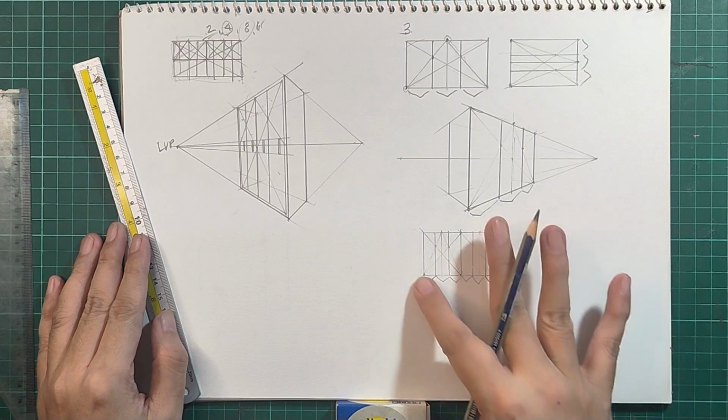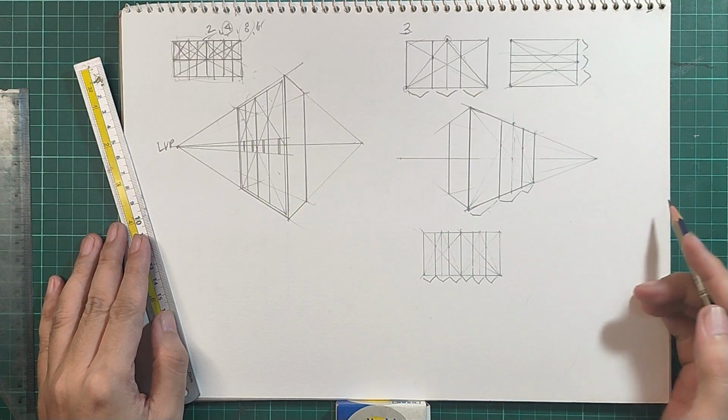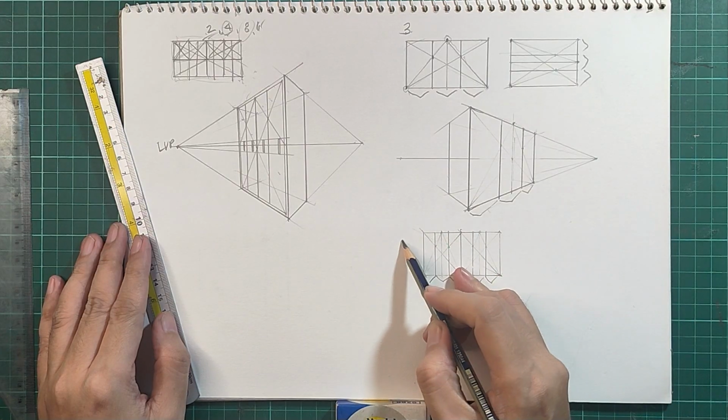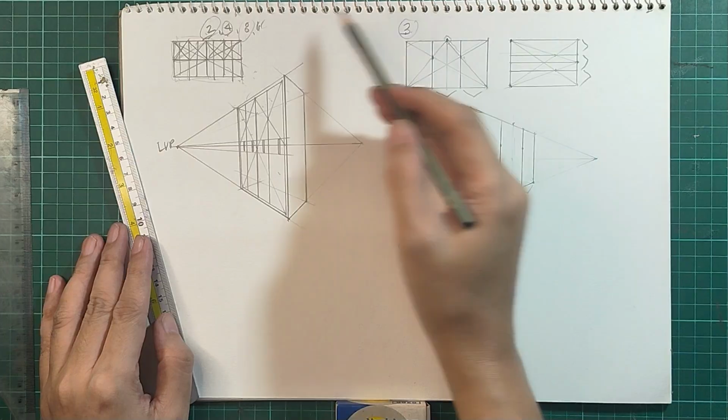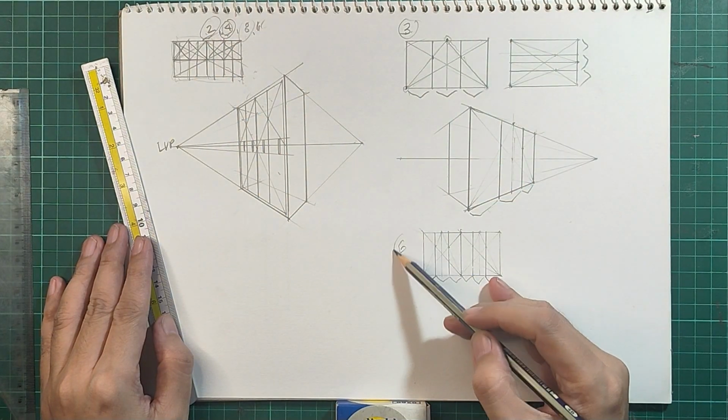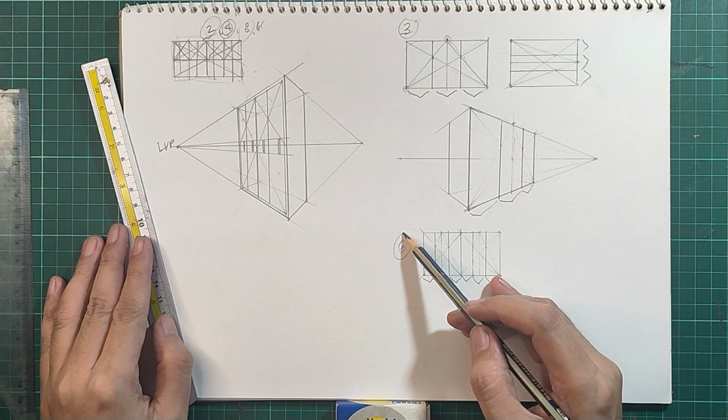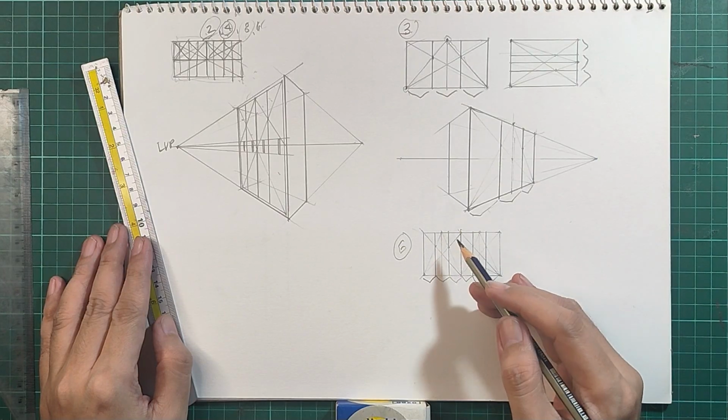And you'll do the same if you want to do it in perspective. So this is 6. So now you've done 2, you can do 3, you can do 4, you can do 6. Next, we're going to do 5 and 7.